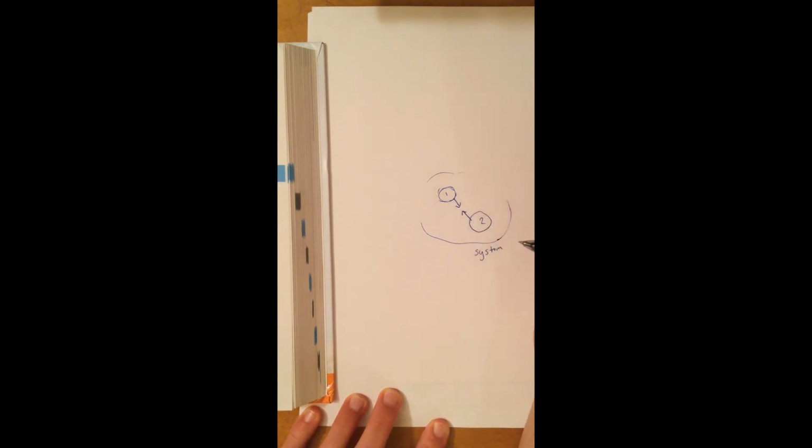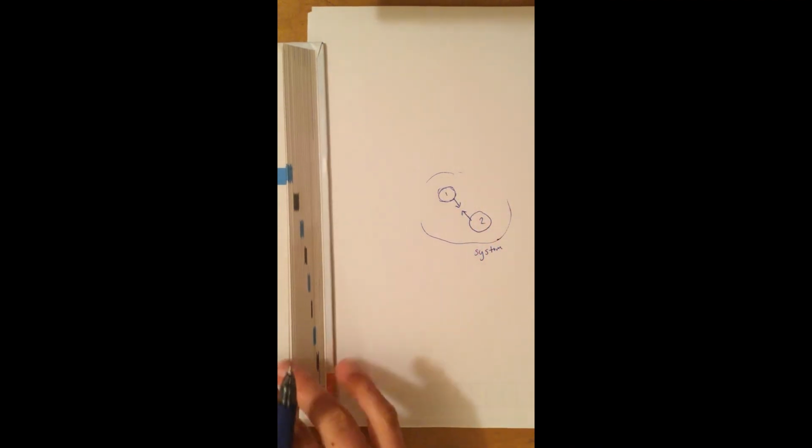If you have, let's say, object 1 and object 2 within your system, and they are exerting forces on each other, by Newton's third law, these forces would be equal in magnitude and opposite in direction. So the forces which are internal to the system would cancel out if you calculated the impulse. And if there are no forces acting on the system, the impulse is 0. So the momentum of the system does not change.